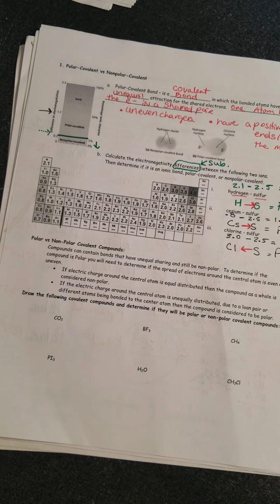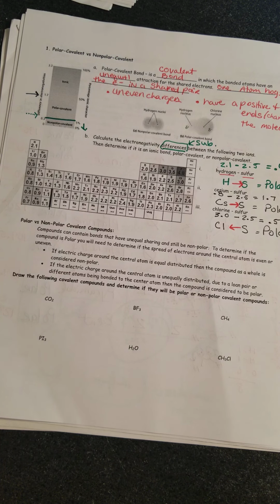Polar versus nonpolar compounds, it says here. So compounds can contain bonds that have unequal sharing and still be what we call nonpolar. To determine if the compound is polar, you will need to determine if the spread of the electrons around the central atom is even or uneven. Remember, how is it even? It's even when there are no lone pairs. It's uneven when they do have a lone pair.